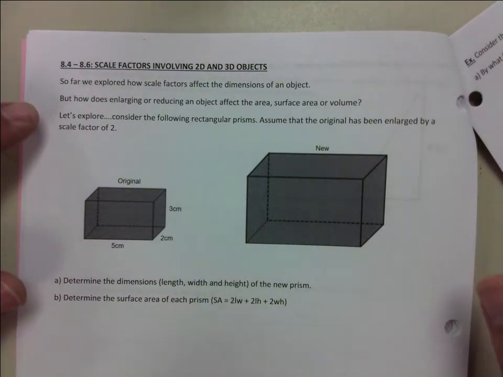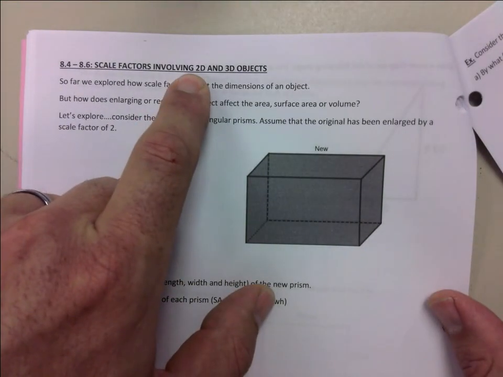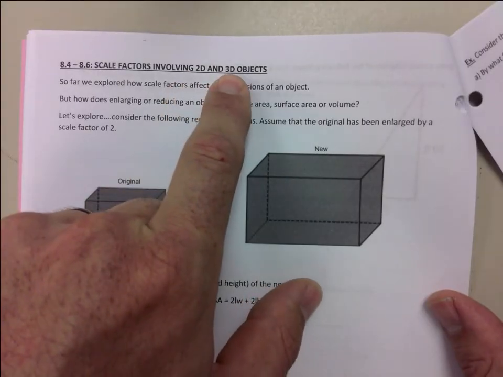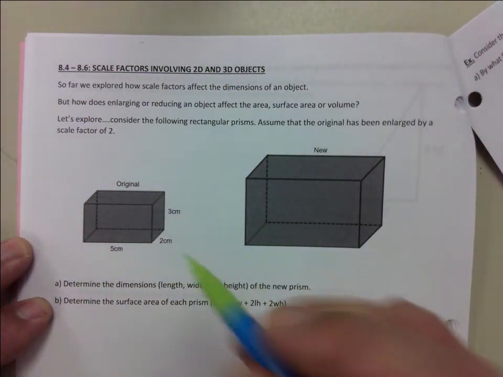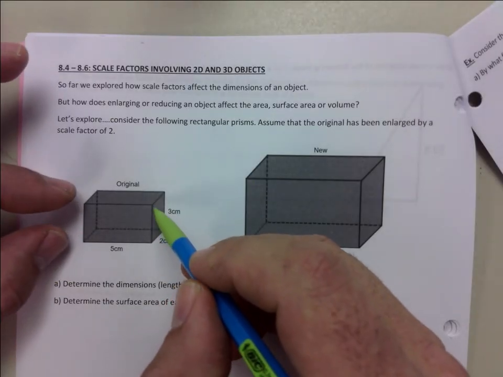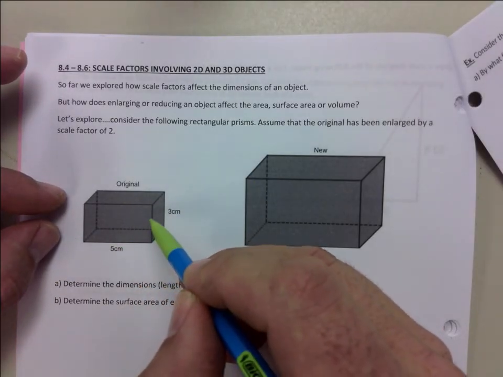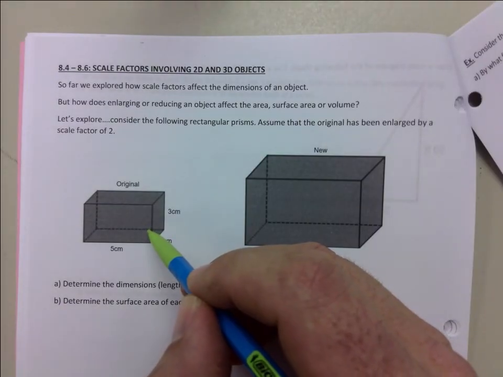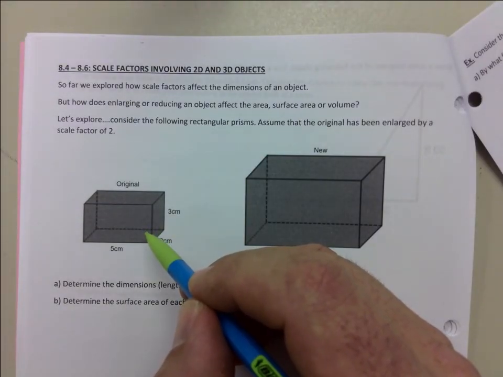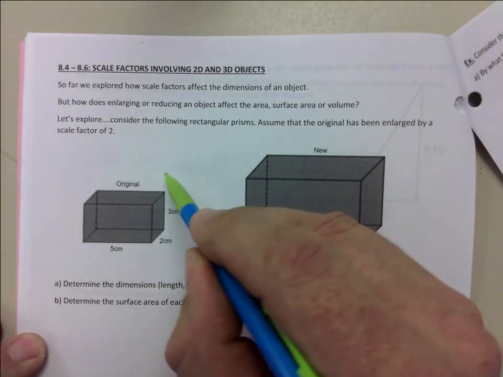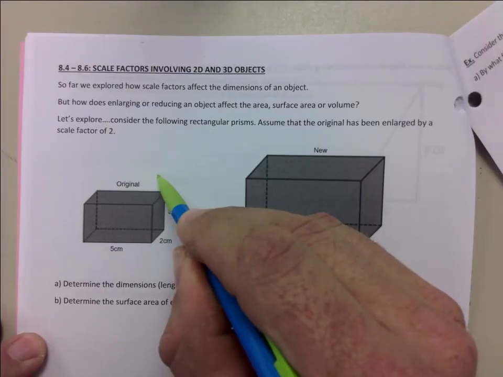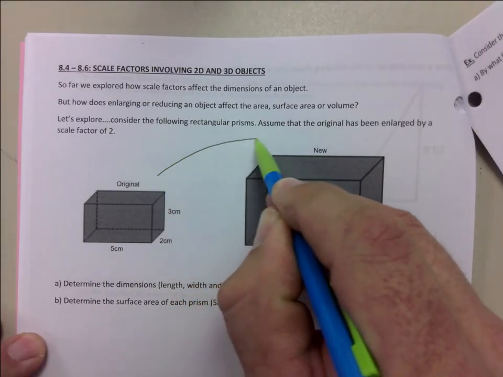So imagine, when we talk two-dimensional, that's areas, and three-dimensional is volume. Imagine you have an original shape. In this case, we're going to talk about a box, but it could be a sphere, a cone, a cylinder, anything that has three dimensions. And imagine for a minute that we are creating a new object.